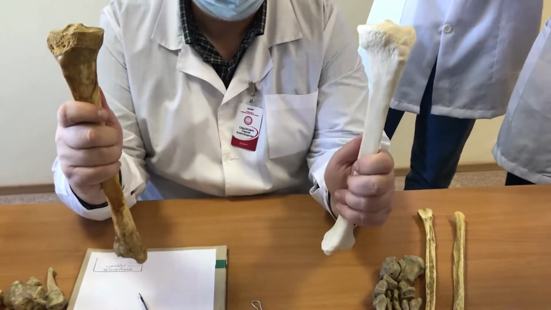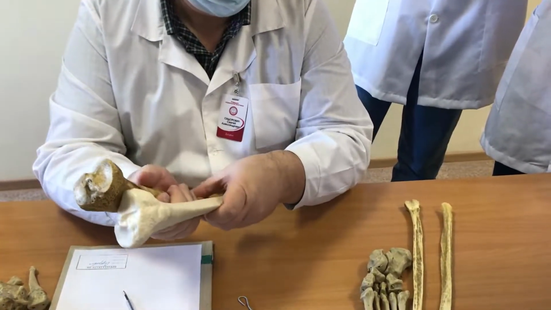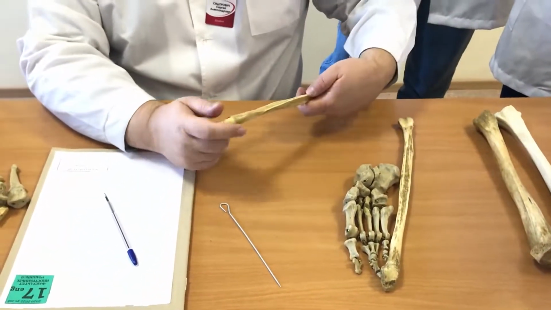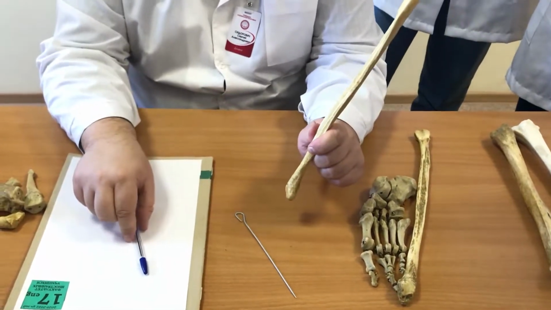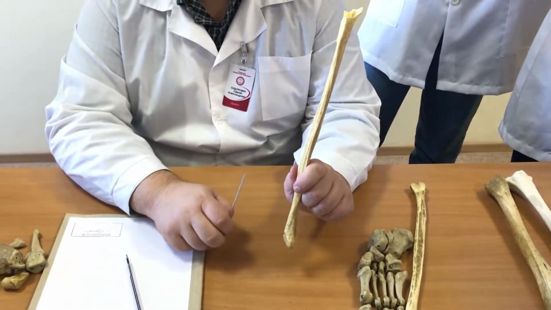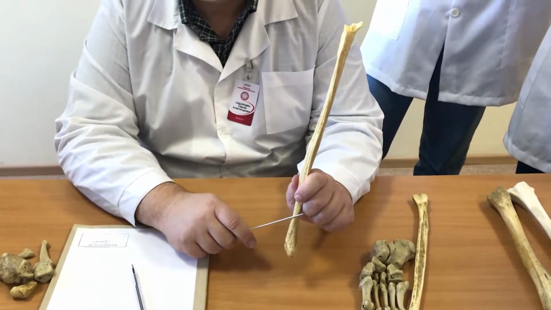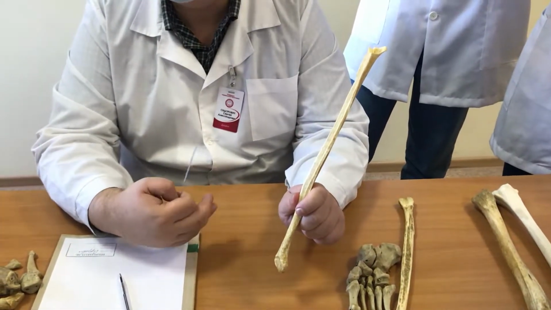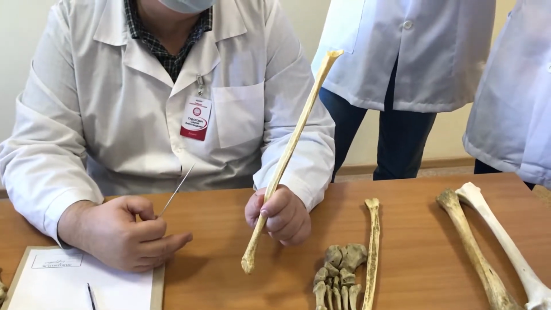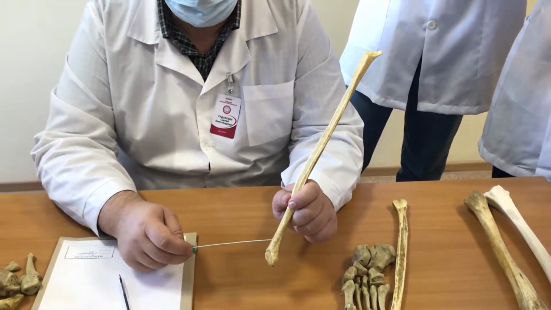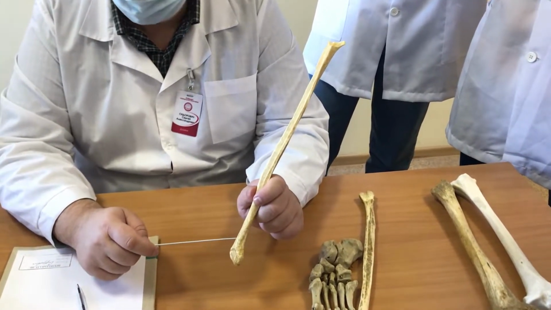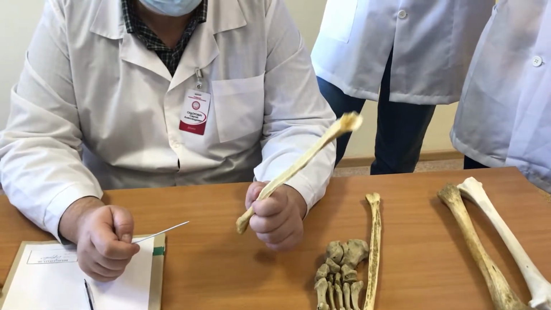Clear? Right and left tibia. Next, fibula. Greek name of fibula is perone, that is why nervus peroneus, arteria peronea, musculus peroneus longus, brevis. Clear? You should know both Latin and Greek names, fibula and perone.